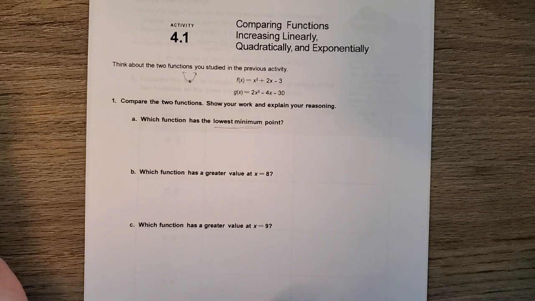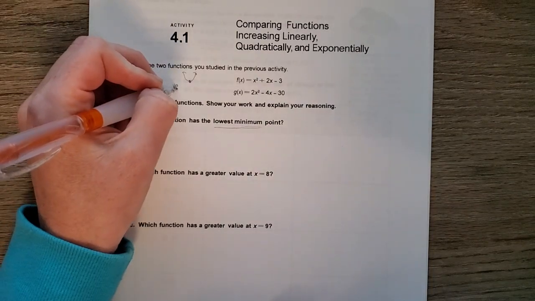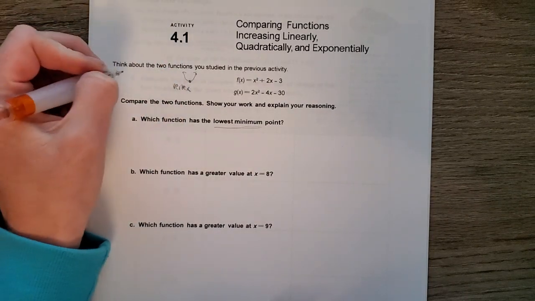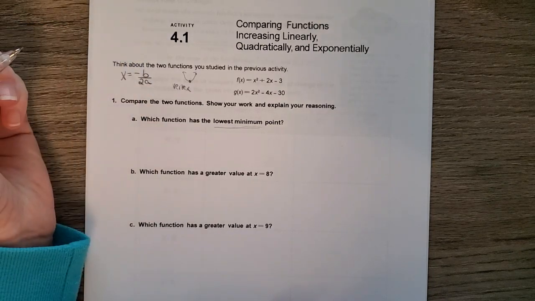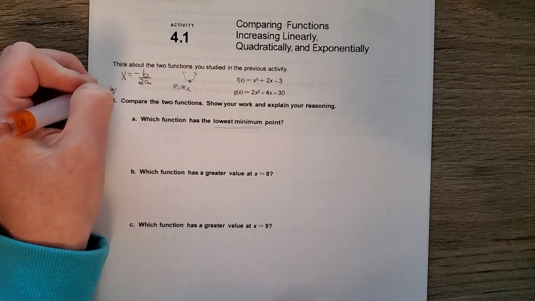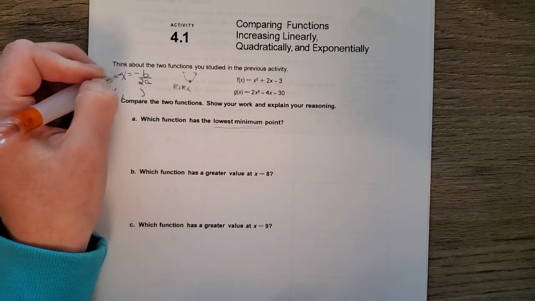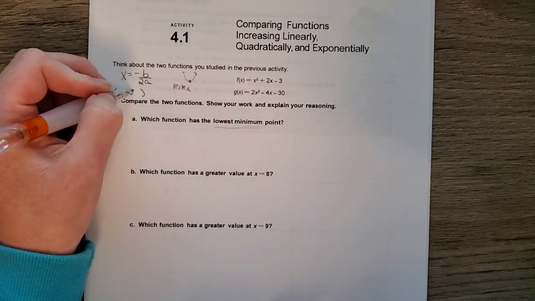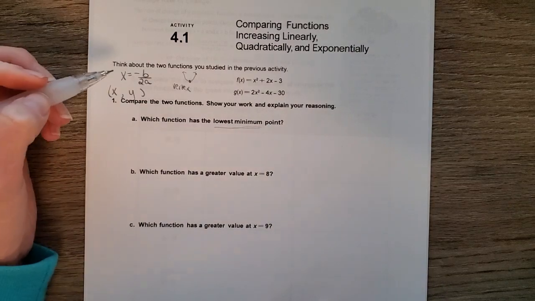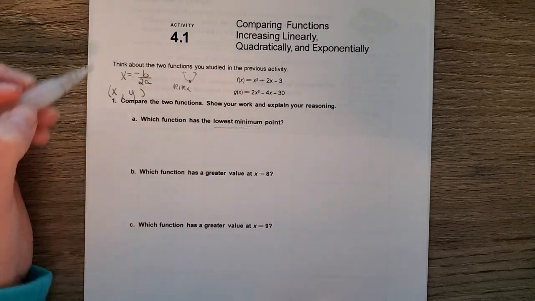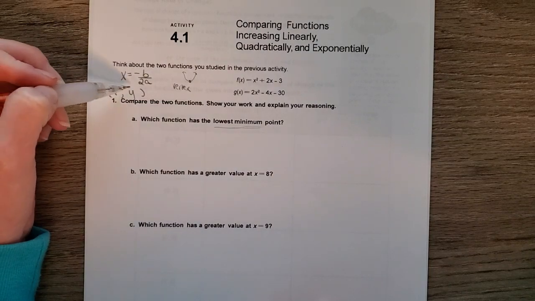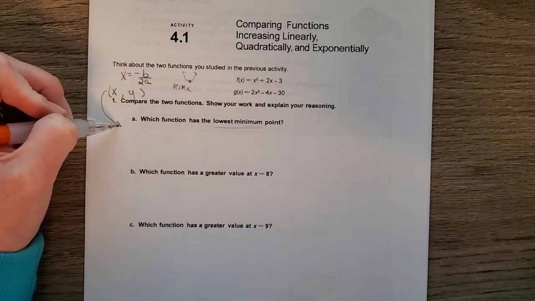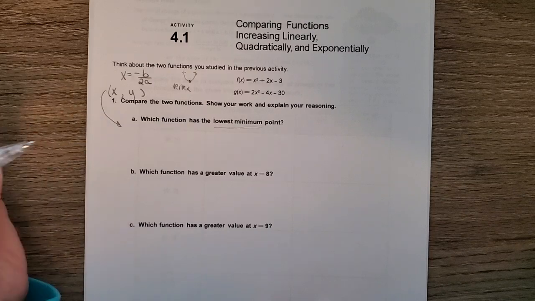To find the lowest minimum point, you're going to find the vertex. To find the vertex, you're going to use the axis of symmetry to find the x value of the vertex, and then you're going to substitute that value in to find the y value. Okay, so that is our process to figure out the minimum point. So find the axis of symmetry, plug the x value in to get the y, that is your vertex. You're going to find the vertex of each and figure out which one is lower.